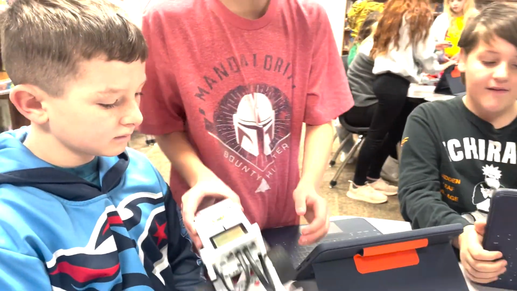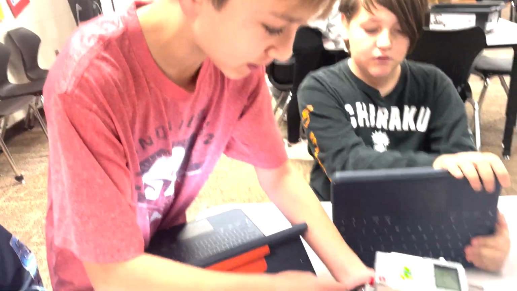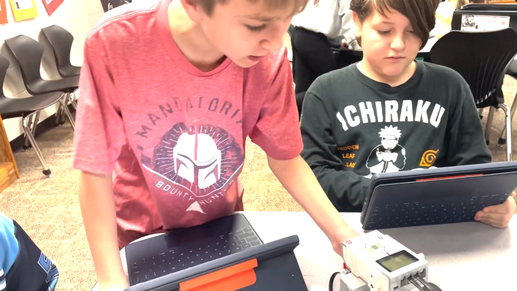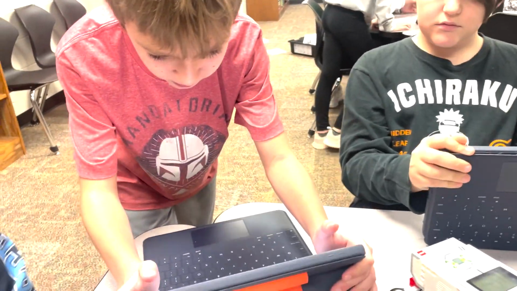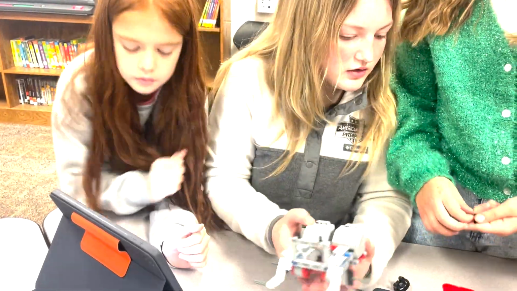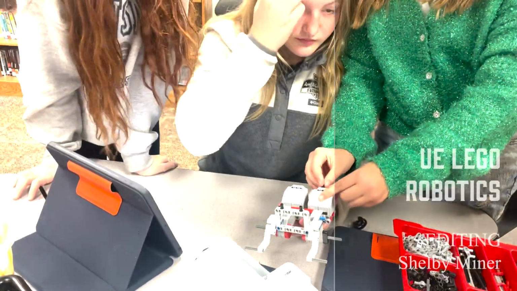So right now we just finished building the main robot charger, whatever it's called. Then now we're trying to connect it to the Bluetooth, but it's being difficult. Back here. Oh, okay. So you need to put one of those.